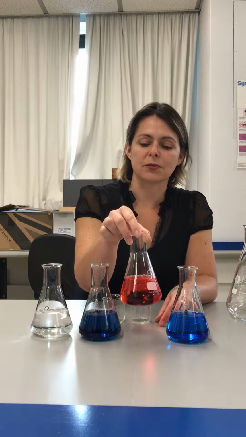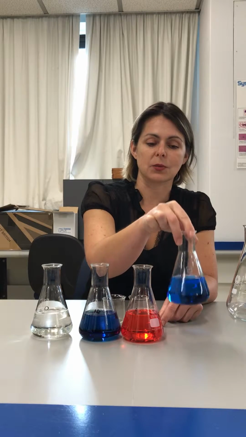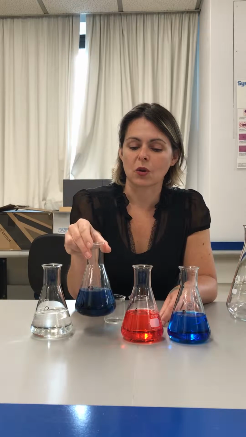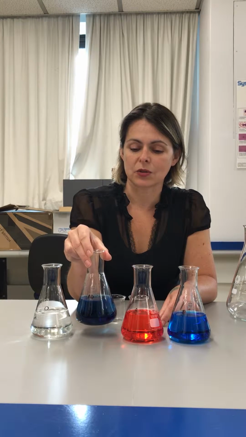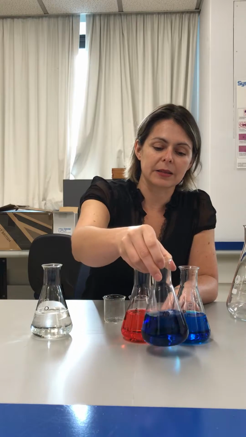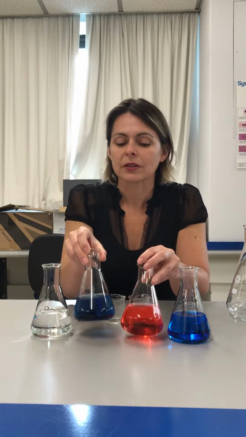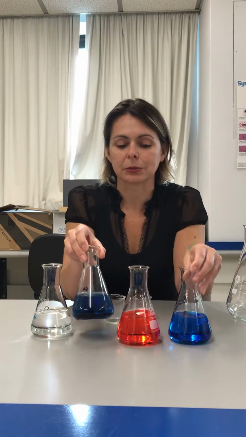We illustrate blood group A with water with 2 drops of red food colouring, and blood group B is water with 2 drops of blue food colouring. Blood group AB has 1 drop of red food colouring and 1 drop of blue food colouring. So it's a colour in between blood group A and blood group B.